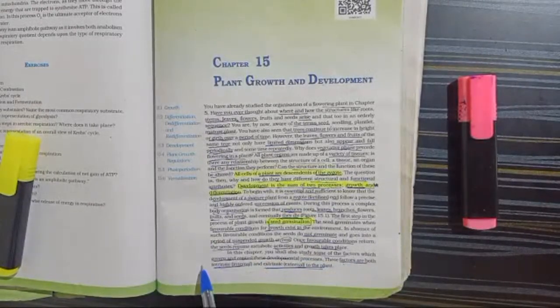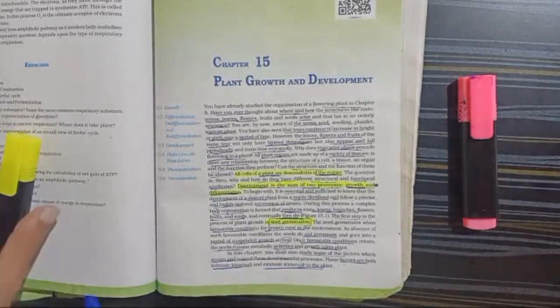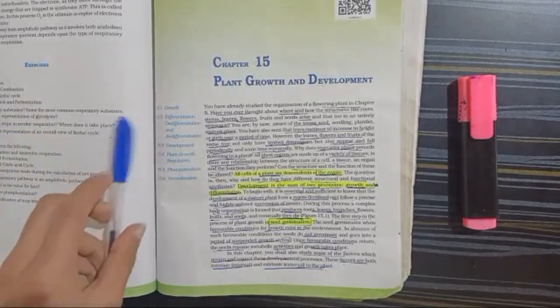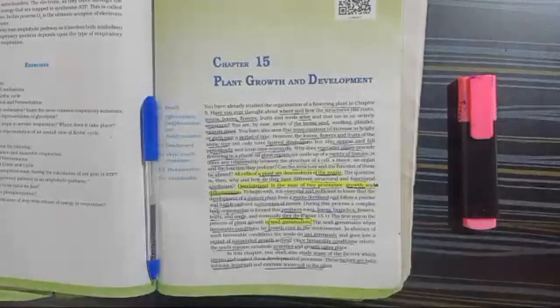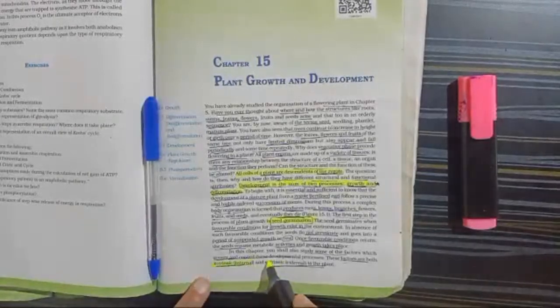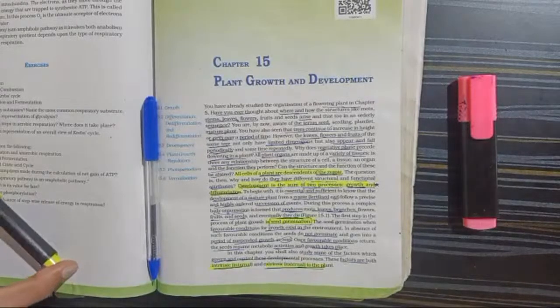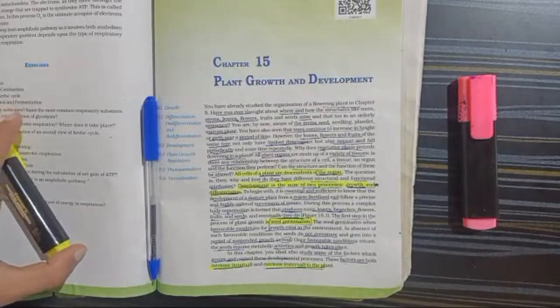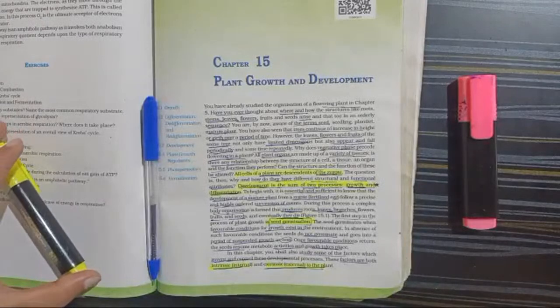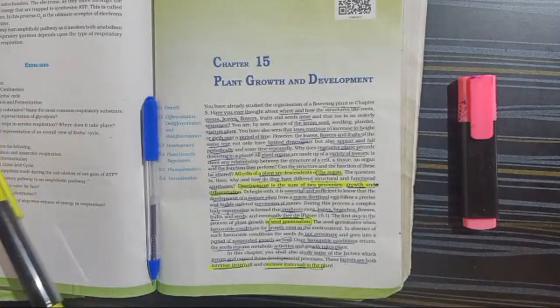These factors are both intrinsic as well as external. Internal factors are called intrinsic factors, and the external factors are called extrinsic factors.